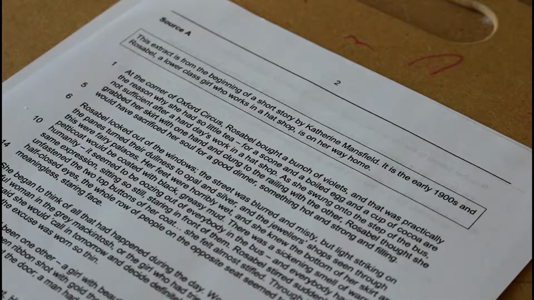"Her feet were horribly wet, and she knew the bottom of her skirt and petticoat were coated with black greasy mud." So you can see what's happened there. The writer has zoomed out to take the reader on a journey into the inner thoughts of the character before switching back to juxtapose that with the very mundane and grimy reality of her life. So that's a structural feature as well, it's worth mentioning.